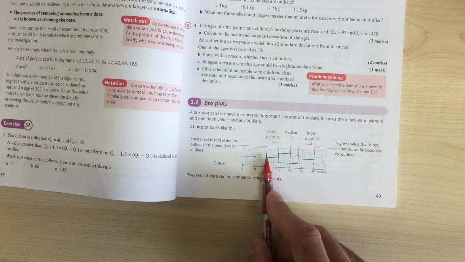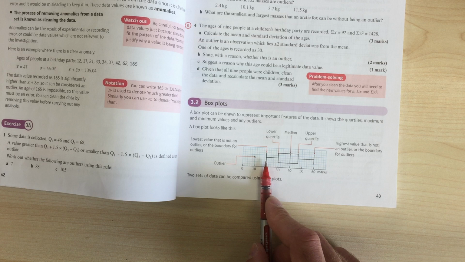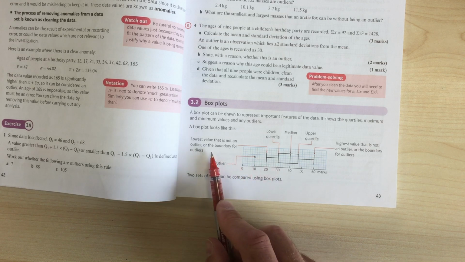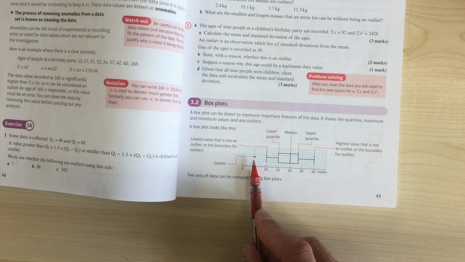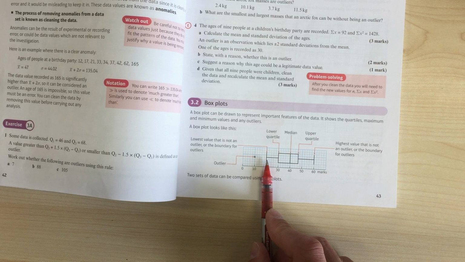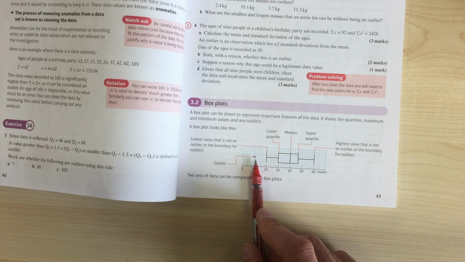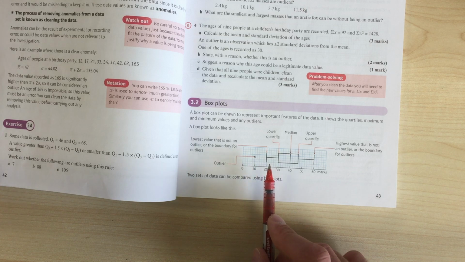So what happens to the end of the whisker on the box plot? Well, in that case, the lower boundary for outliers is where we put the whisker. If we've got one outlier, we don't put it at the second lowest piece of data or the third lowest, we put it at the boundary for outliers.